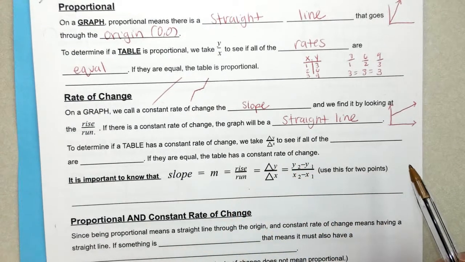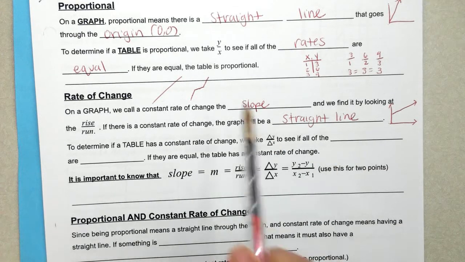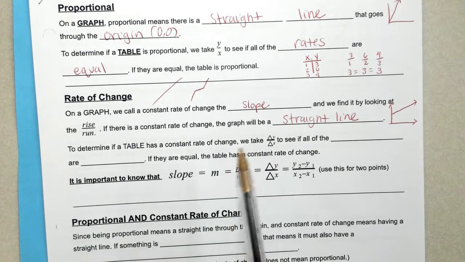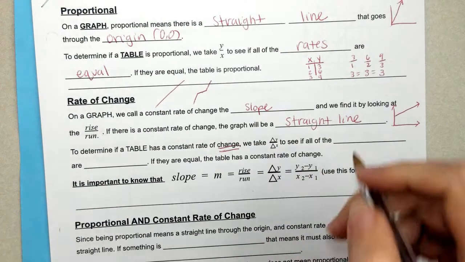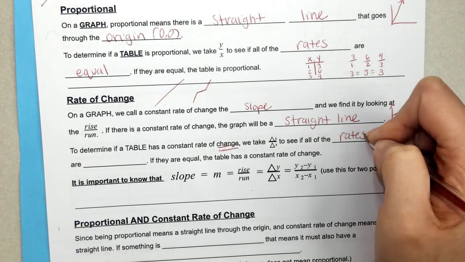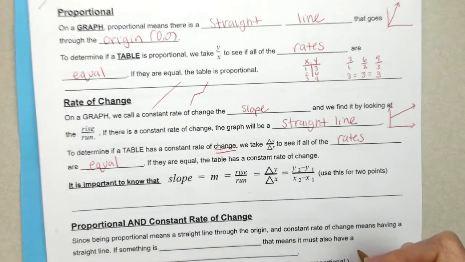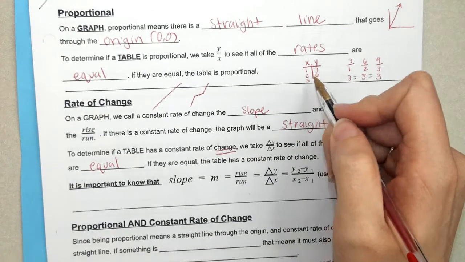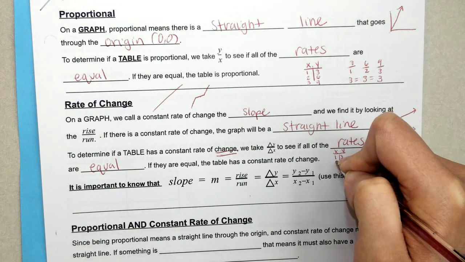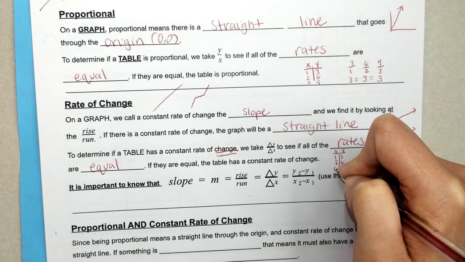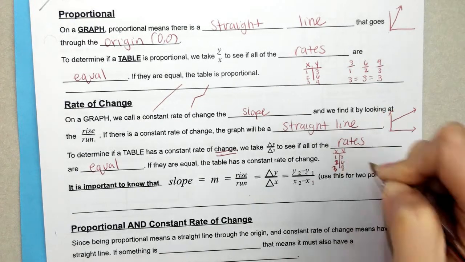To determine if a table has a constant rate of change, we do the change in y over change in x. Remember, it's always y over x. It's just if we are finding the change, it is our change in y over change in x. To see if all of the rates are equal, if they are equal, the table has a constant rate of change. So again, if we're thinking of that same table up above, 2, 6, and 3, 9.